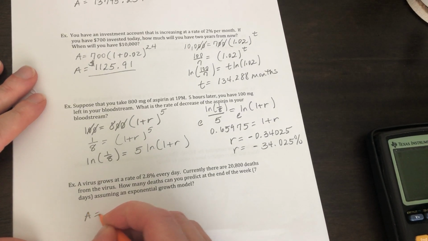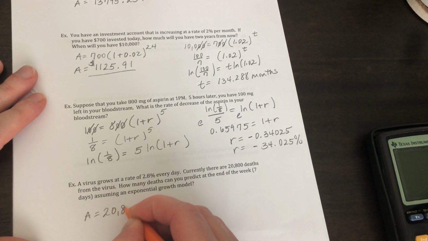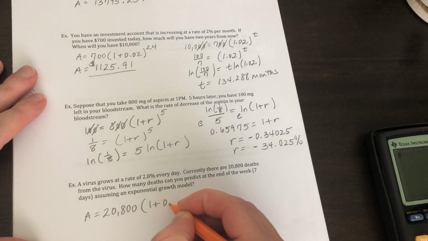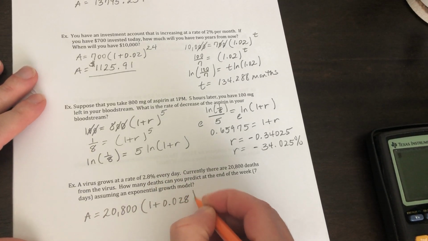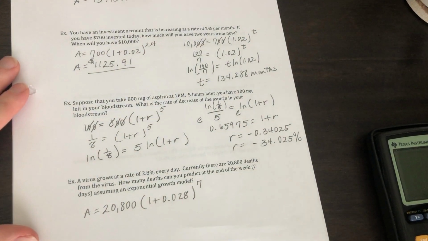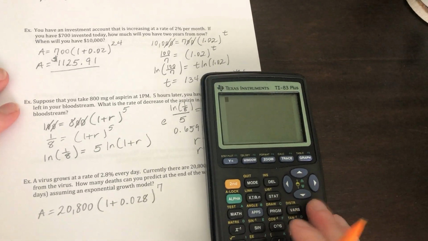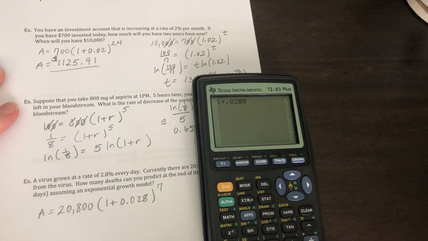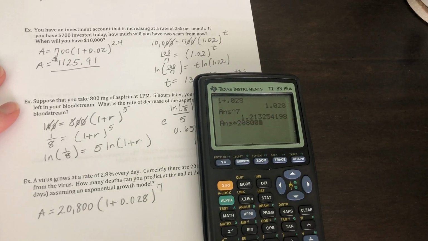we're going to say A is equal to 20,800. Your growth rate is 1 plus 0.028. And I want to know 7 days later. So 1 plus 0.028 to the 7th times 20,800.